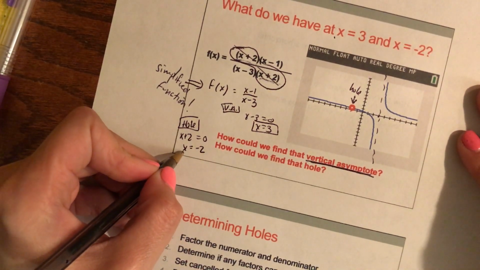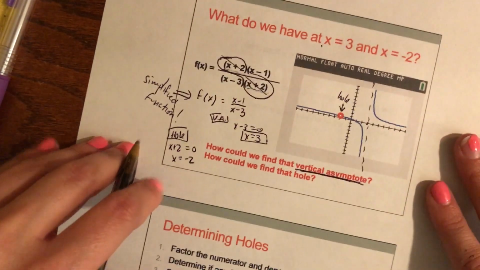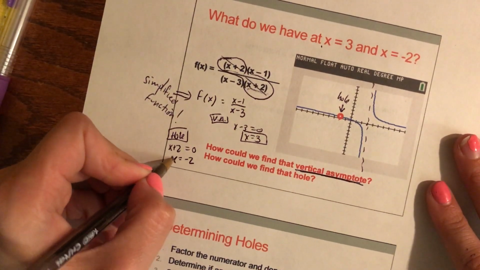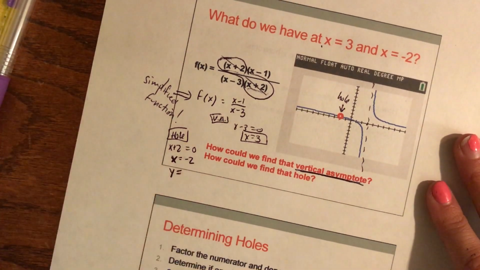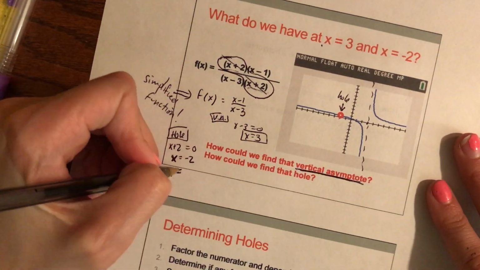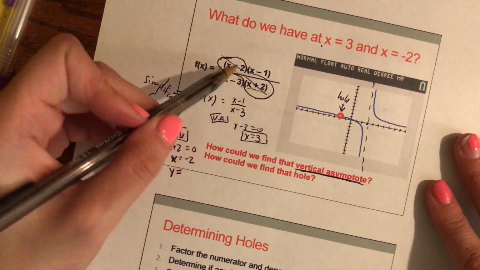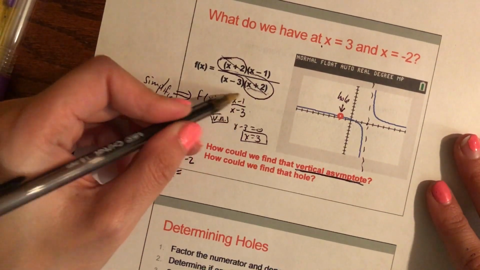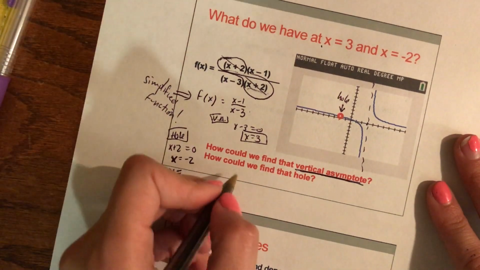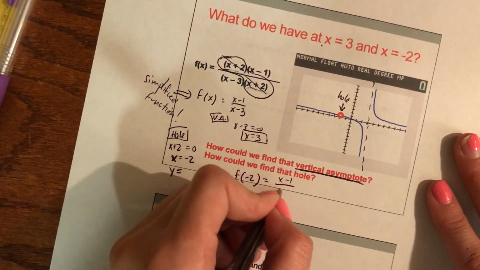This is just the x coordinate, though, okay? A hole is a coordinate point. This is an actual coordinate point. So if this is just the x value, how am I supposed to find the y? Well, if you use your original function, you're going to get 0 over 0 because you still have that factor in there. So what you need to do is use your simplified function here to find the y value. So this is just the x value. We need to find f of negative 2 using our simplified function.